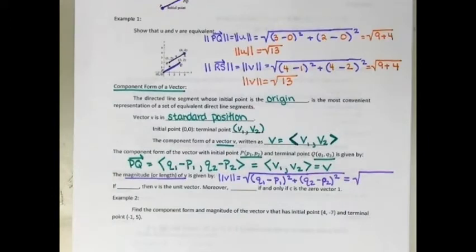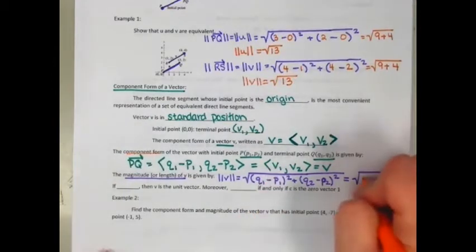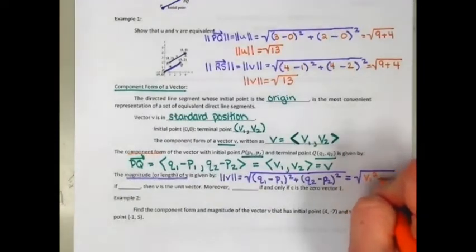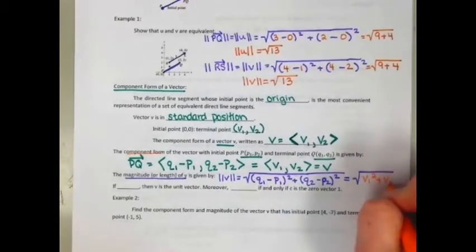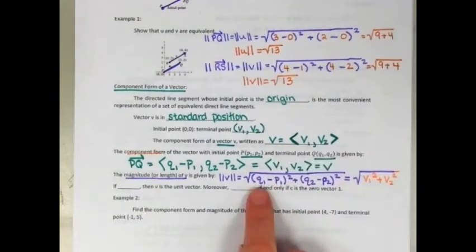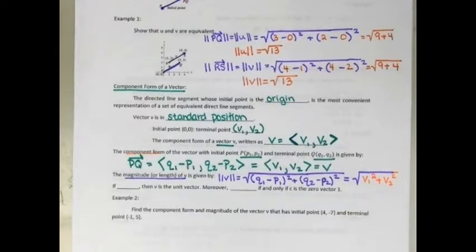What does Q1 minus P1 actually equal? From the component form, it equals v1. So I could just take my component v1, square it, plus what's Q2 minus P2? v2, and square that. So if I know my component vector v, we don't have to subtract our terminal minus our initial, squared, all of that. We could just square both components of the vector and add them.